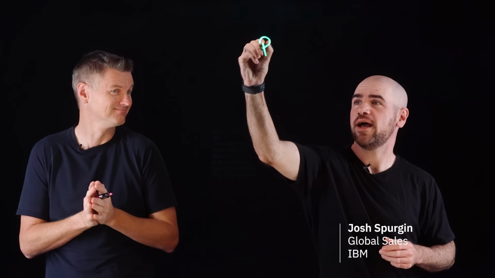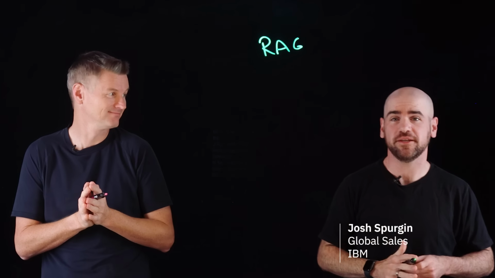If we want to retrieve external information like up-to-date documents or search results and then send them as part of a query to a large language model, there's a technique we can use for that. Right, that is RAG, or retrieval augmented generation.